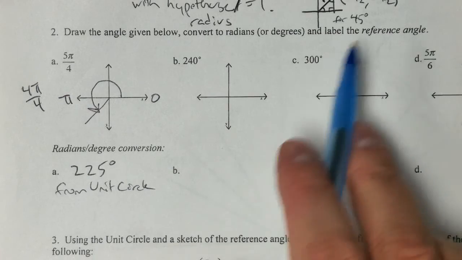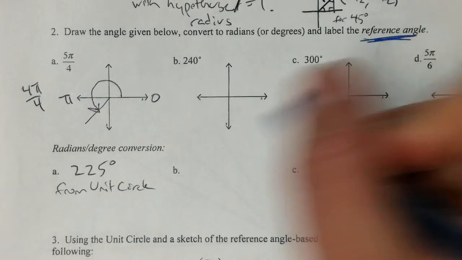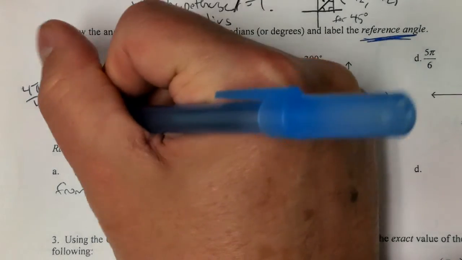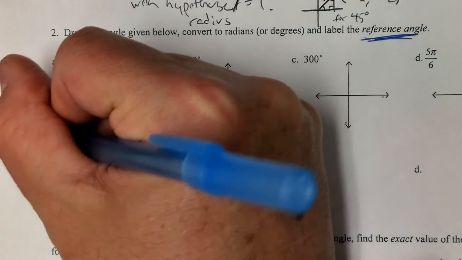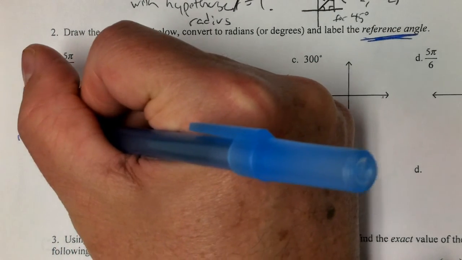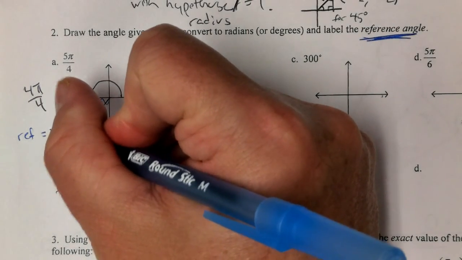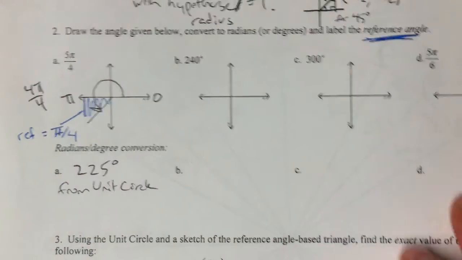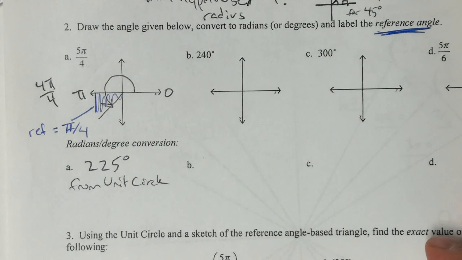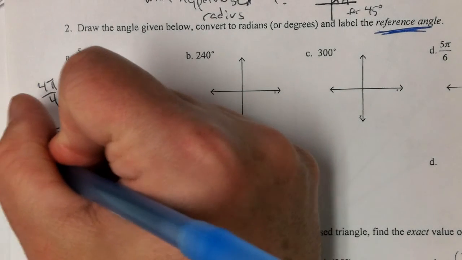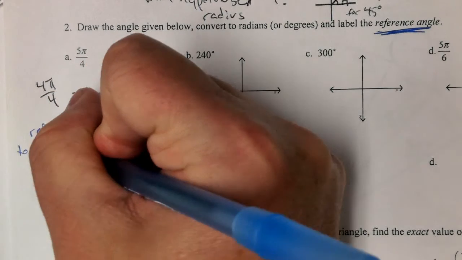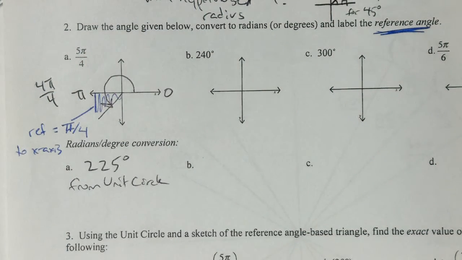And it also wants the reference angle, and so that's going to be the part to the x-axis, which is pi over 4 in this case. Remember, the reference angle is to the x-axis, not the y-axis.